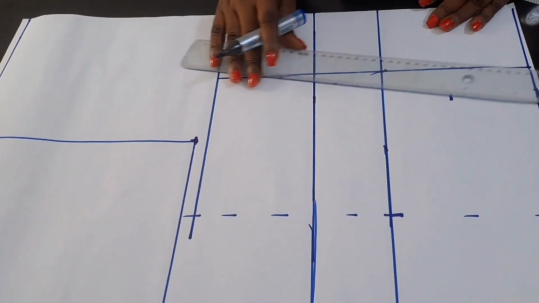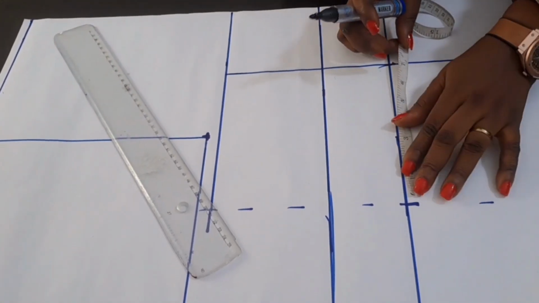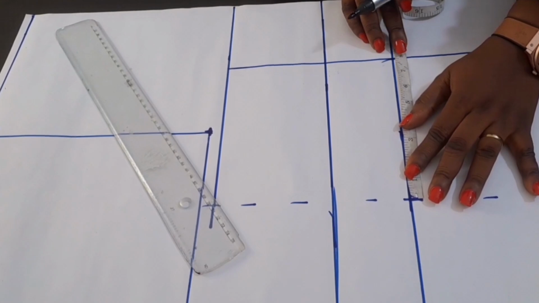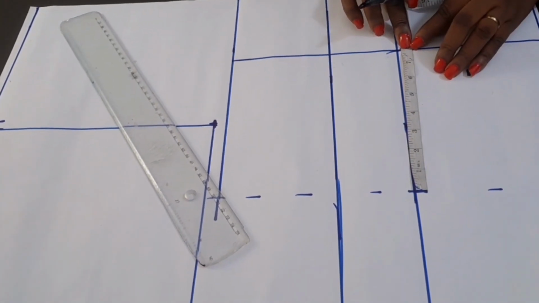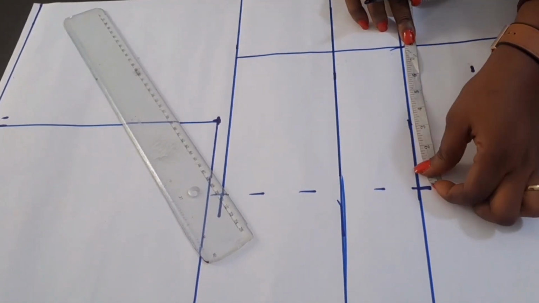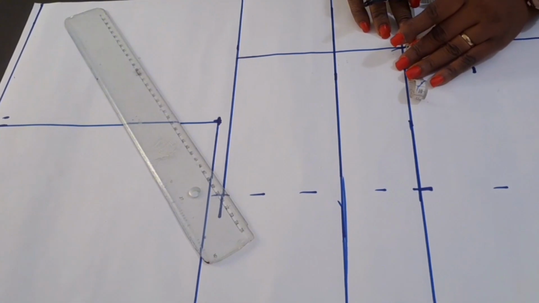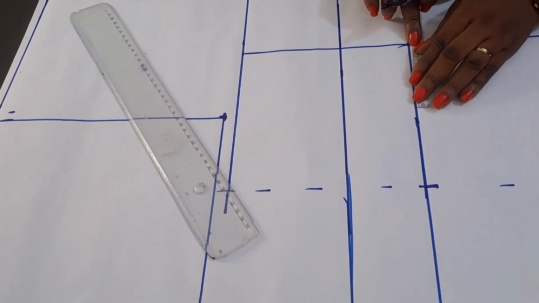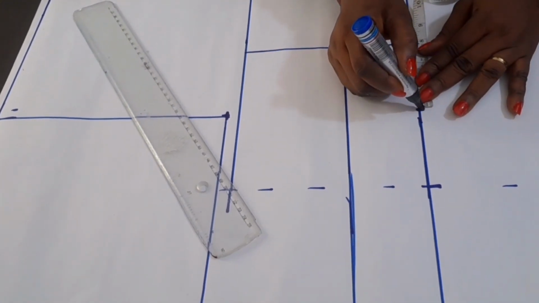Whatever remains from that place, you divide into 2 to get our second dart. Just watch the way I'm doing it. Divide the remaining space into 2 to get our second line for the second dart.